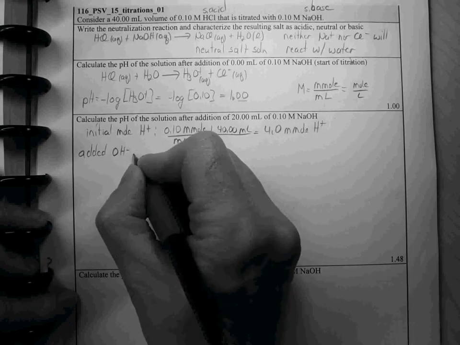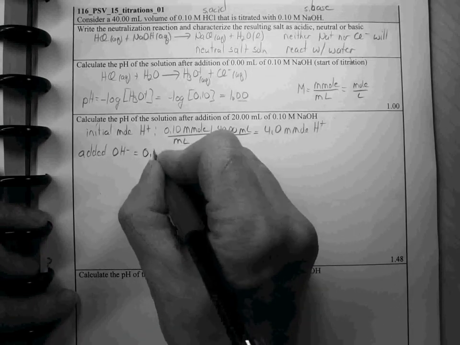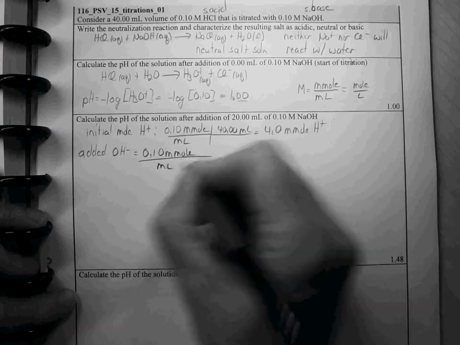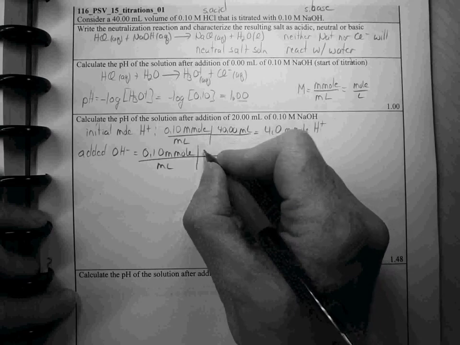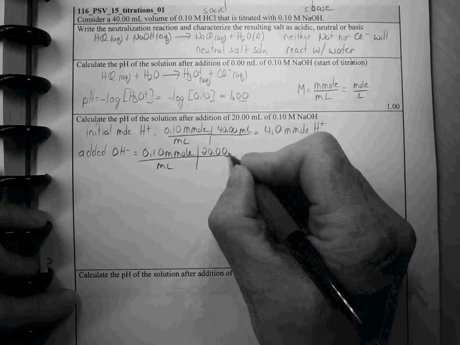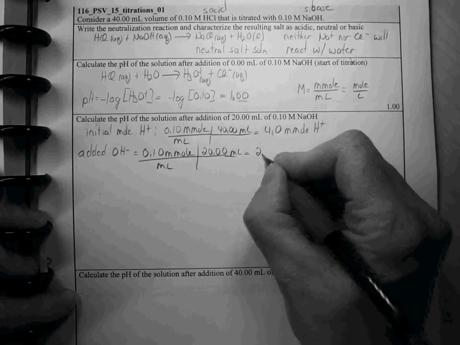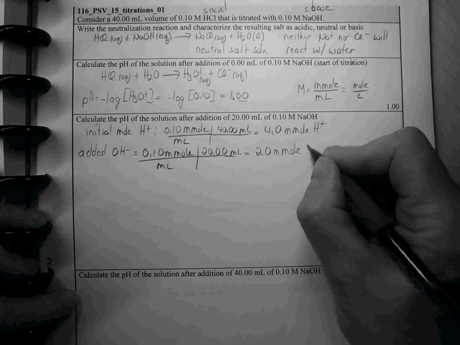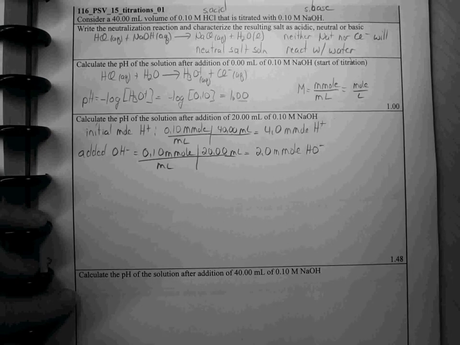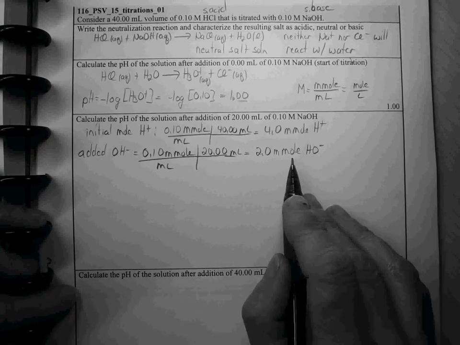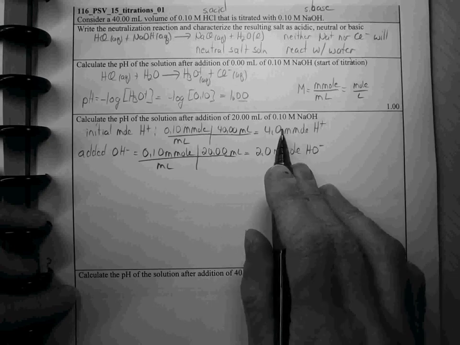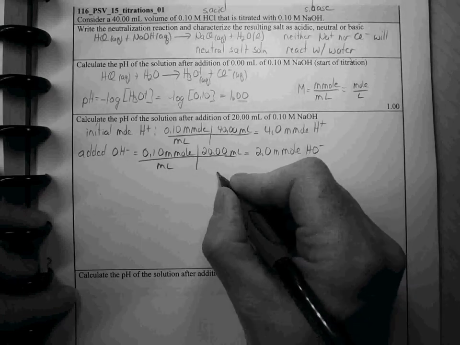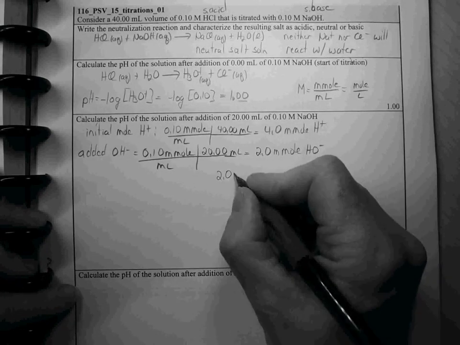Alright, so the added hydroxide is 0.10 millimoles per milliliter. It's the same concentration as the acid, only we have just 20 milliliters of it. So that's 2 millimoles of our hydroxide. That's going to neutralize 2 of the 4 millimoles of H plus.